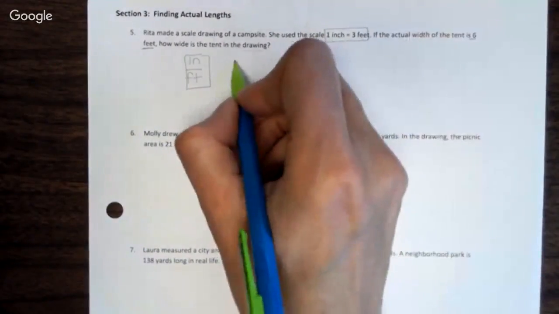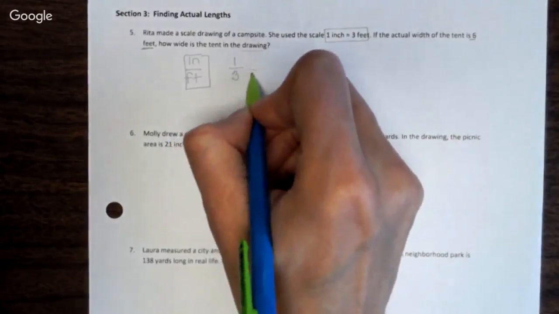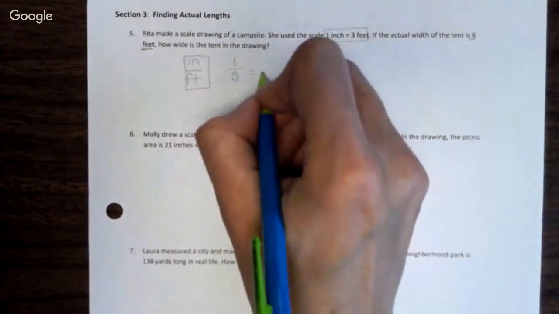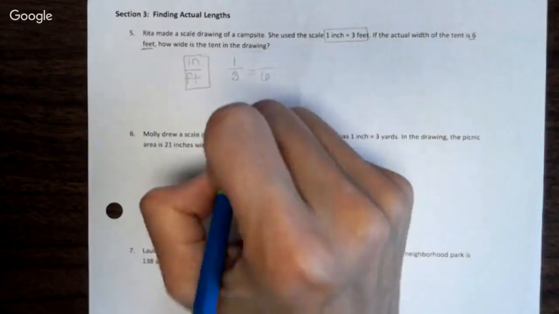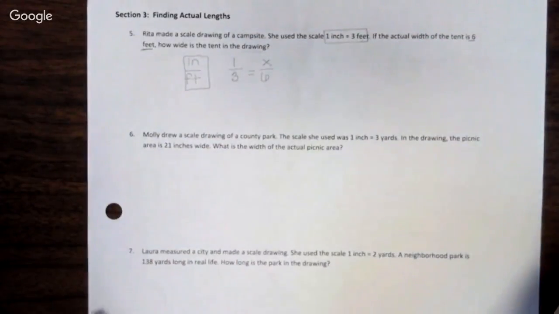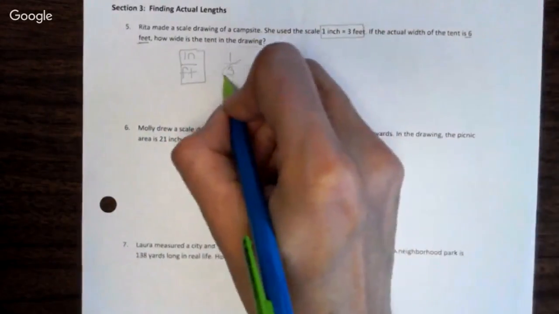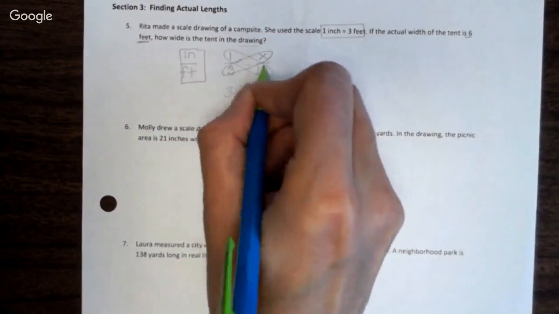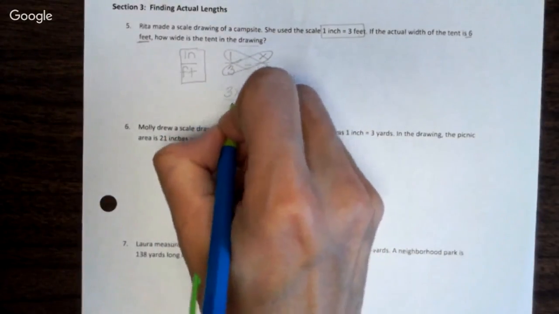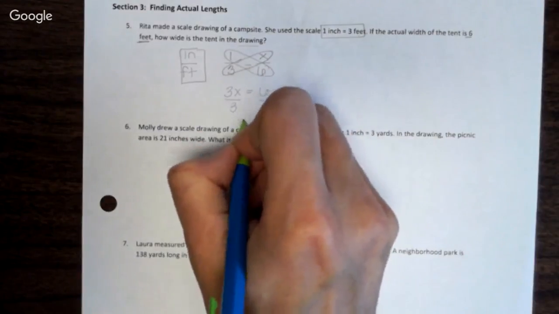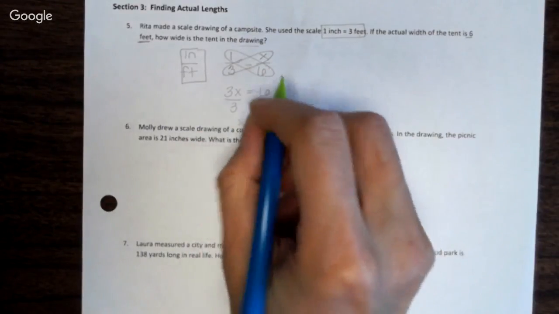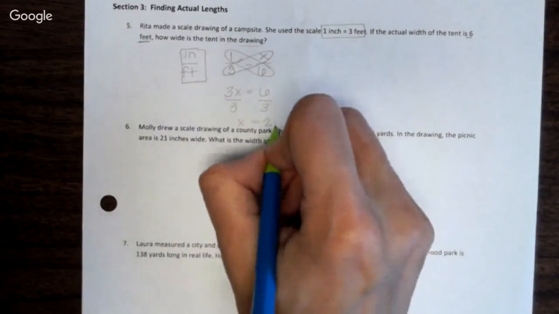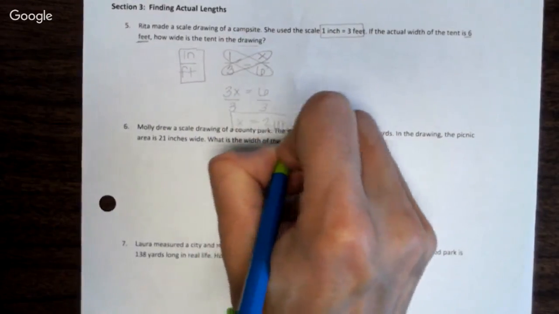The first one comes from our scale. So 1 over 3 equals, now 6 feet. That goes on the bottom because feet are on the bottom, and we don't know how many inches. That's x. So we're going to cross multiply. 3 times x is 3x. 1 times 6 is 6. To solve, we're going to divide both sides by 3, so x is equal to 2. And we're talking about in the drawing, so that's 2 inches.